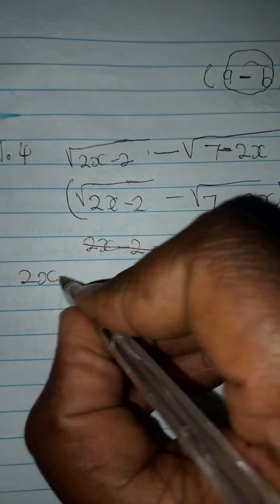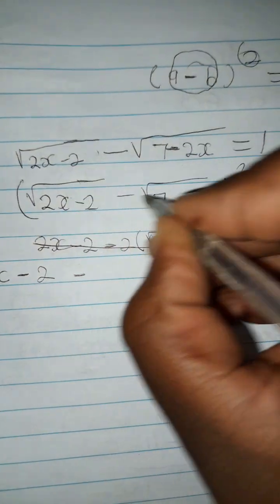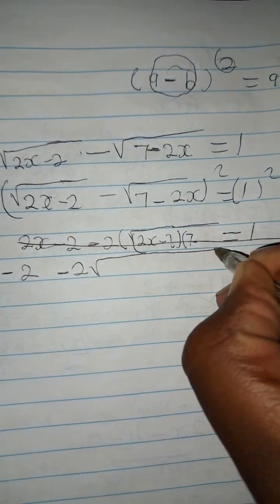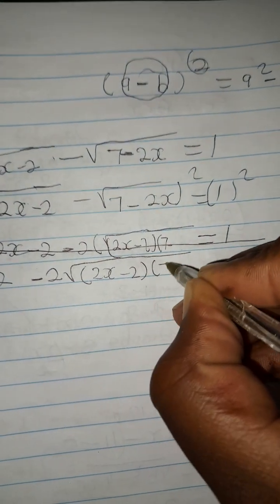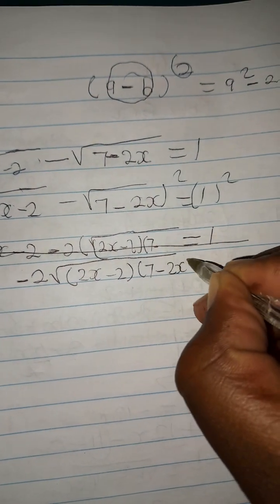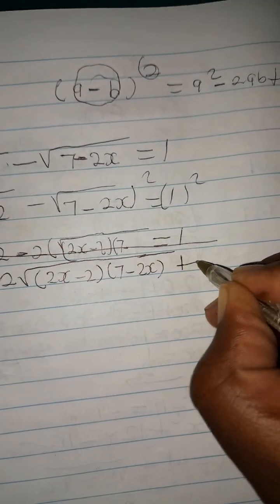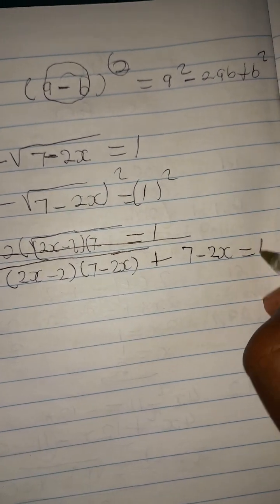Then you square the first, take it out of the root. Then the 2 will multiply the first and the last term. So we are going to have 2 here, as well as square root of 2x minus 2, as well as 7 minus 2x. Then you square the last. That will be plus 7 minus 2x, which is equal to 1.